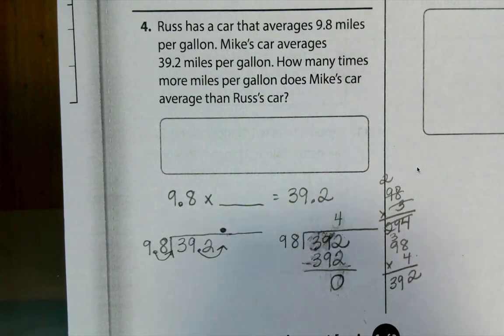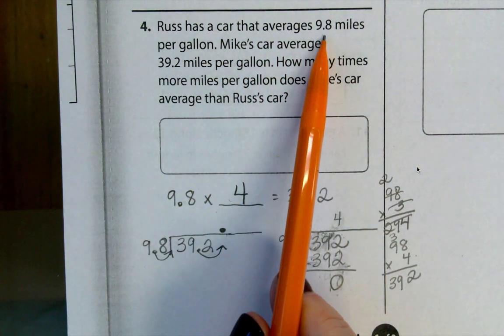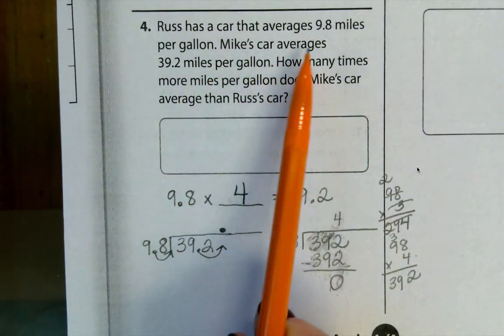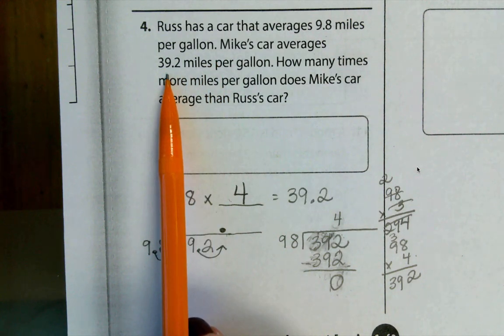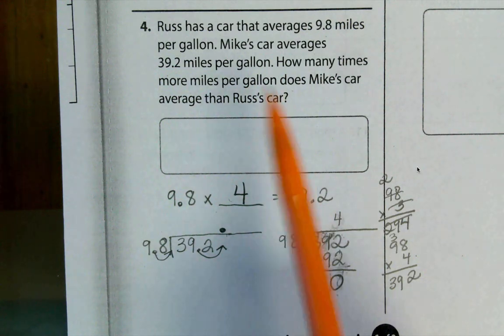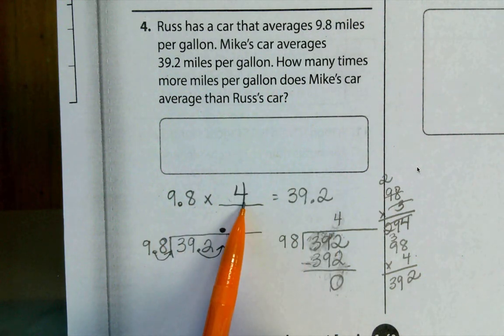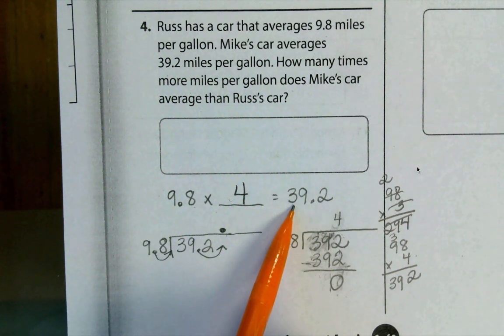And so what this means is that Russ's car averages 9.8 miles per gallon. Mike's car averages 39.2 miles per gallon. How many times more miles per gallon does Mike's car average than Russ's? So 9.8, Russ, times 4 equals Mike's car.